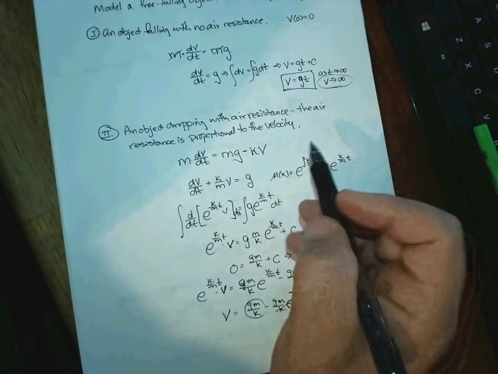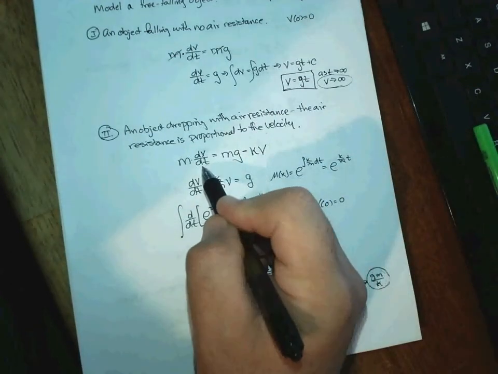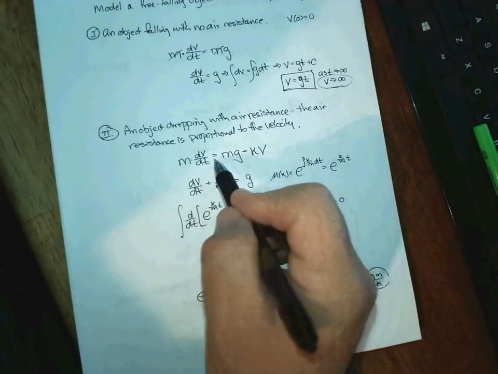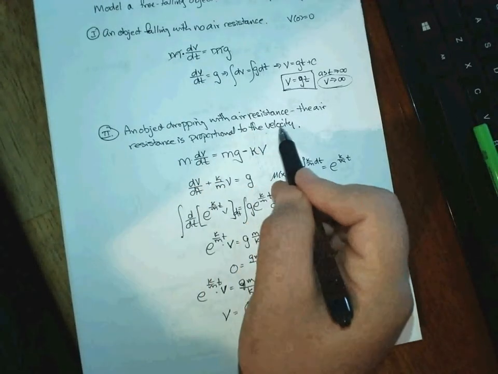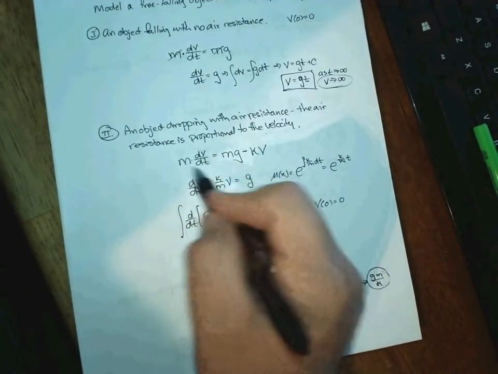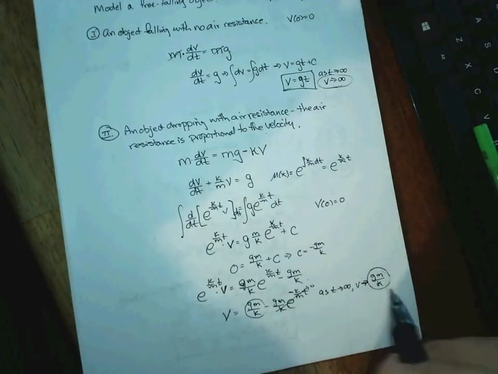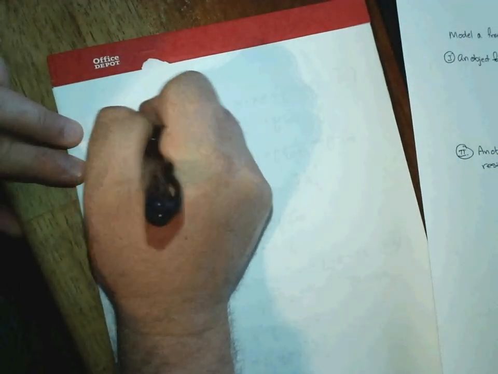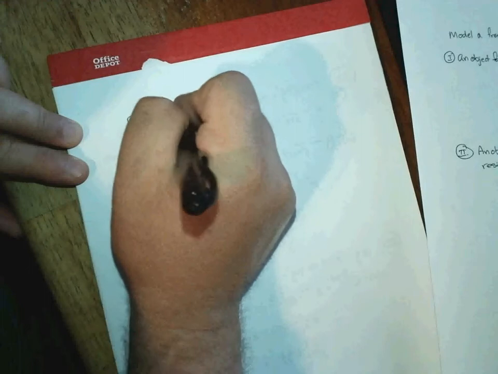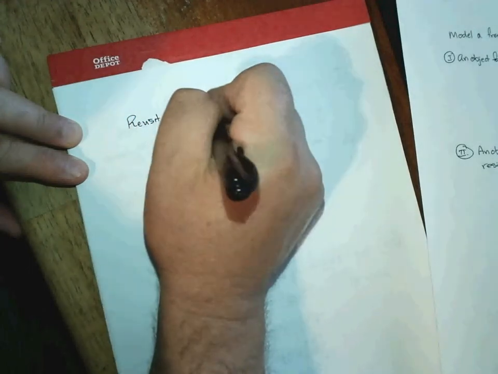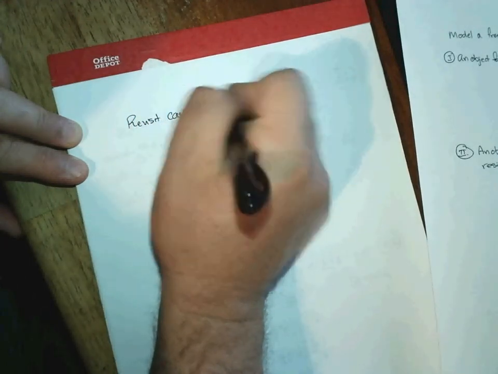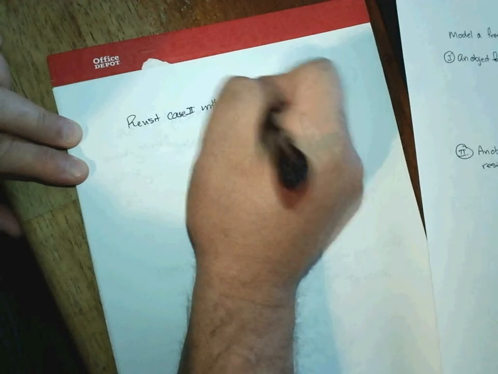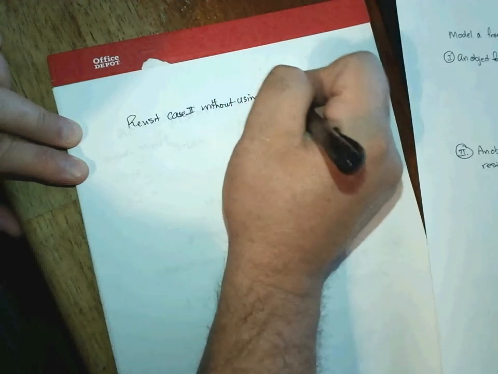So it may benefit us to think: could I have done this case 2, where we're proportional to the velocity, this first order linear, without an integrating factor? Maybe that's interesting to consider, okay? So let's revisit it without using the integrating factor.